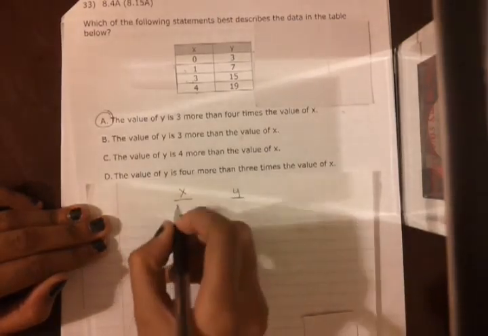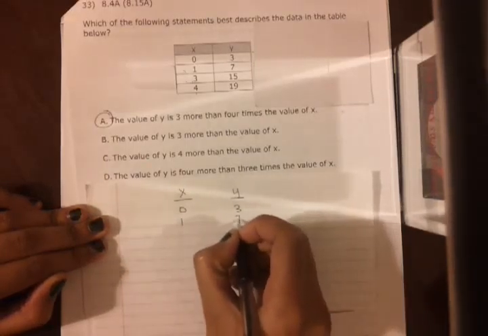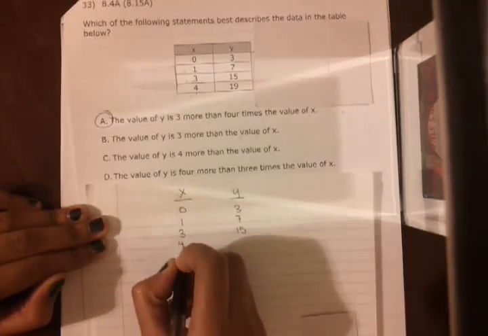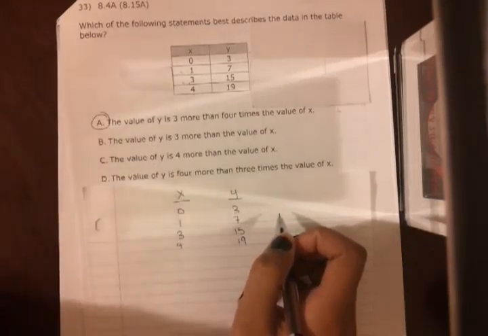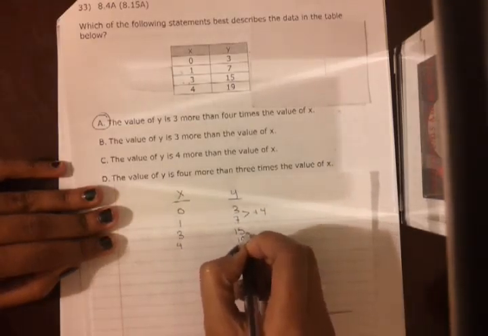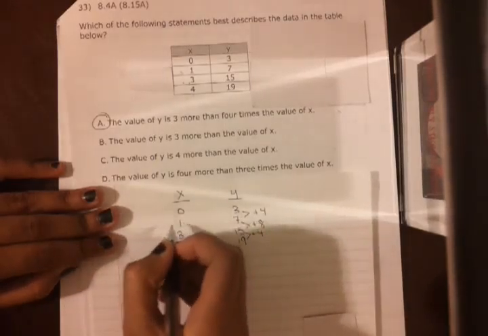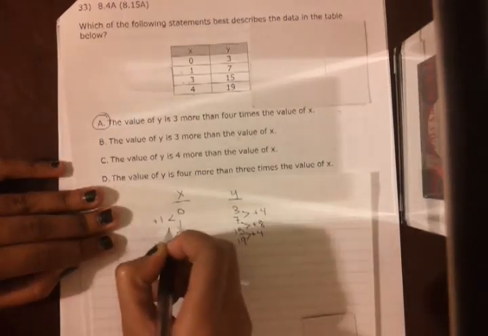So let's copy this chart down and figure out what the pattern is. So x and y. So 0 is to 3, 1 is to 7, 3 is to 15, and 4 is to 19. So basically you want to see what's happening to the y values as they get bigger. And each time you're adding 4, except right here where you're adding 8. And what's happening to the x values is that each time you're adding 1, except right here where you're adding 2.